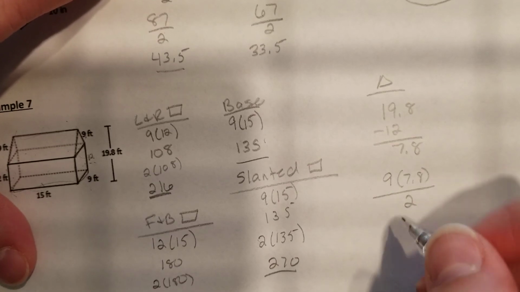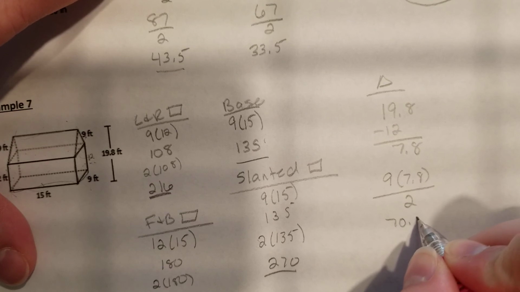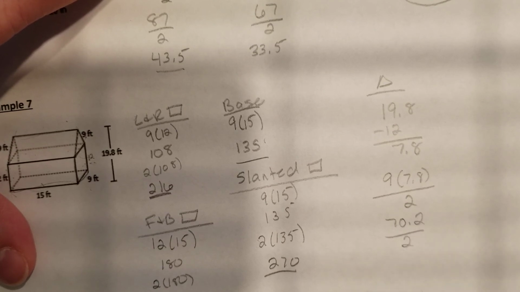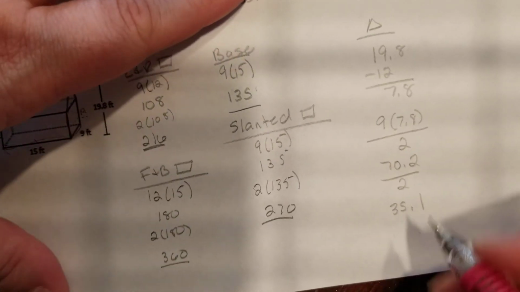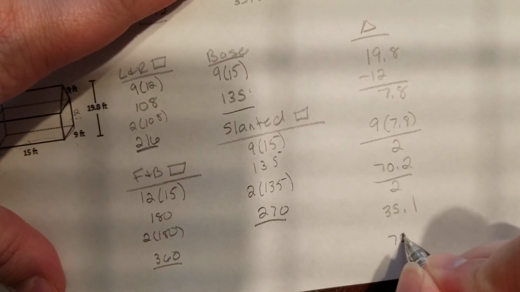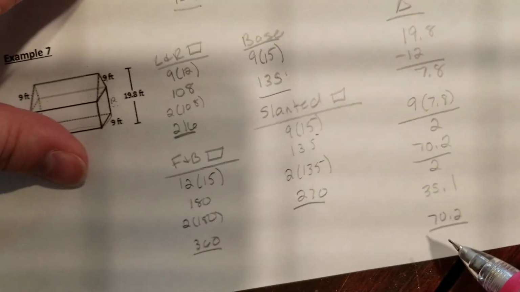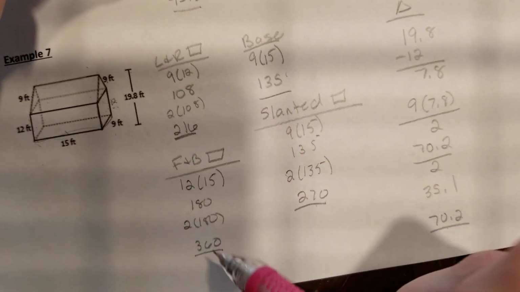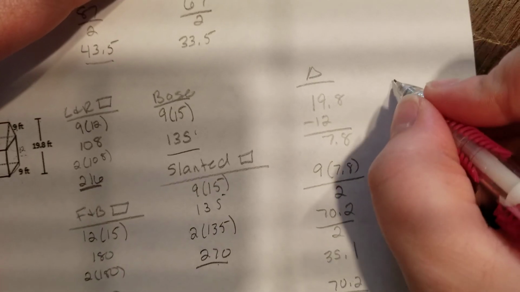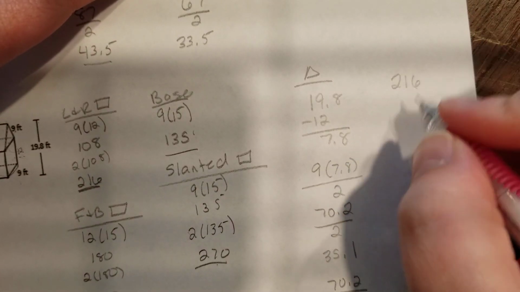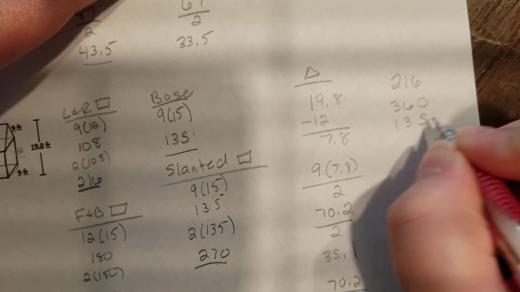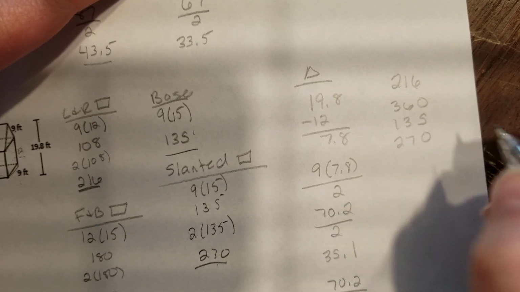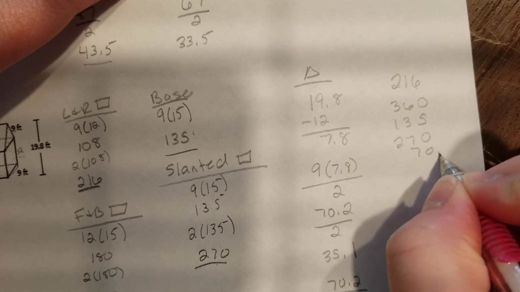So 9 times 7.8 is 70.2. And then if we divide that by 2, we get 35.1. But we need both of them, so we're actually just going to use the 70.2. And now we're going to add these 5 numbers together. So you have 216, 360, 135, 270, and 70.2.